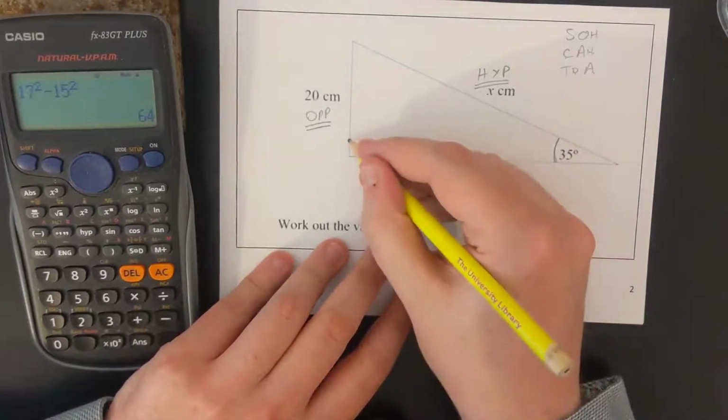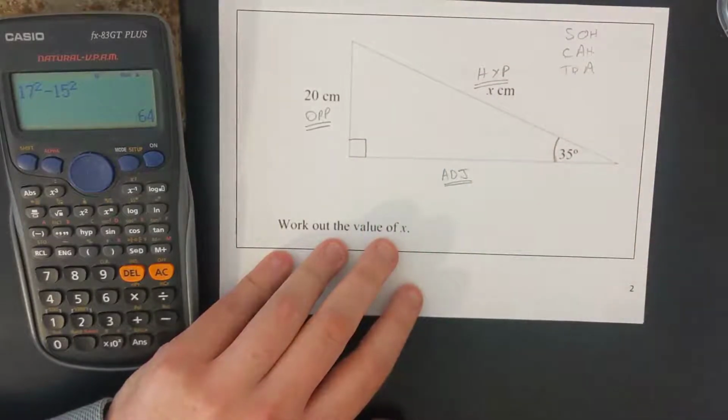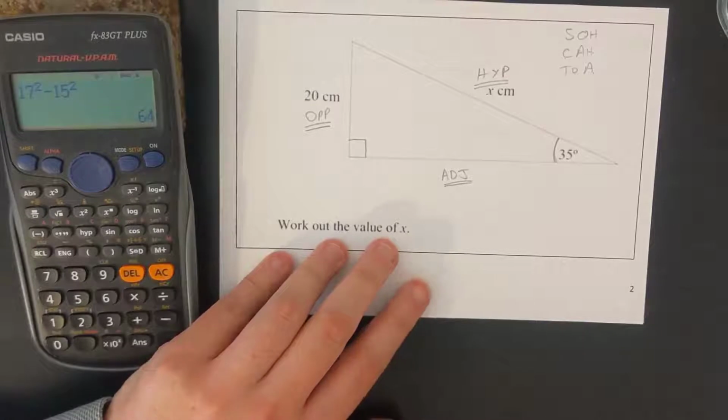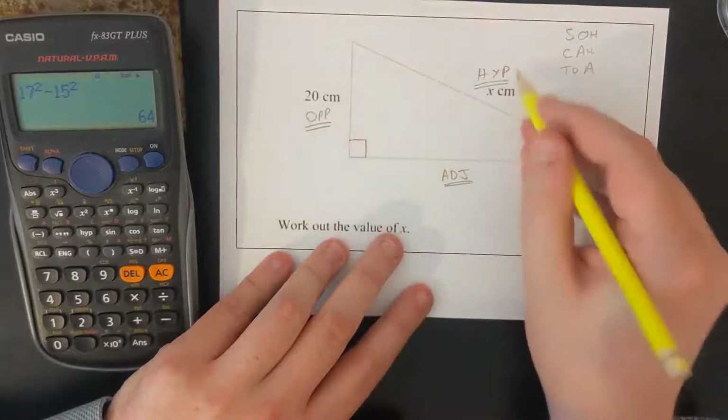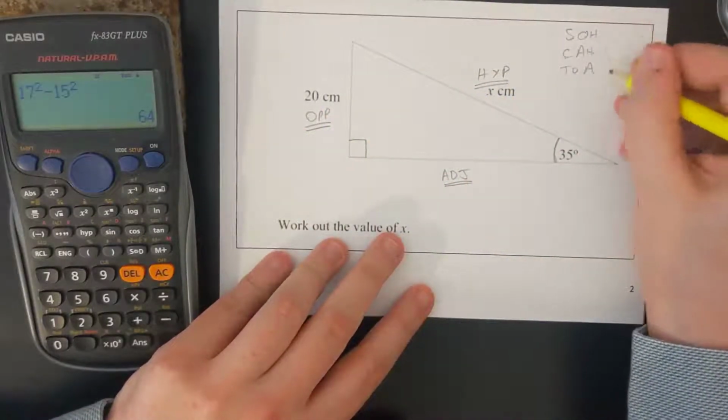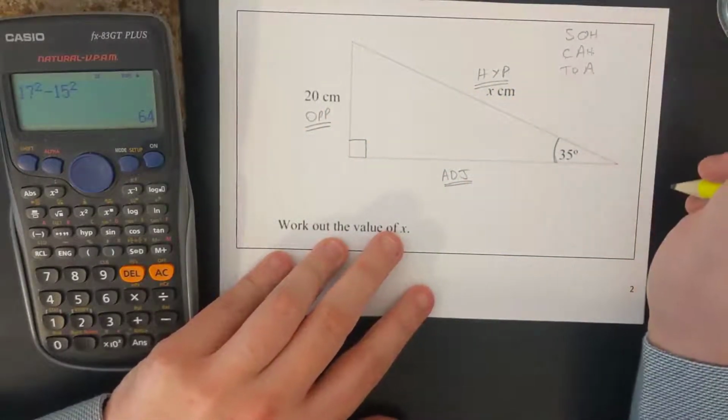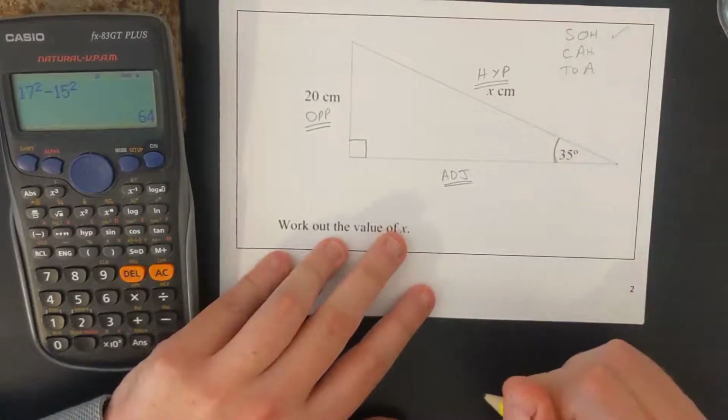Now once again, I need to know that this is a right-angled triangle. SOHCAHTOA only works for right-angled triangles. We will look next week at how to work with non-right-angled triangles. So, I know an angle, I know my opposite, I want my hypotenuse. So I look for which one of these three has opposite and hypotenuse in. It's sine.